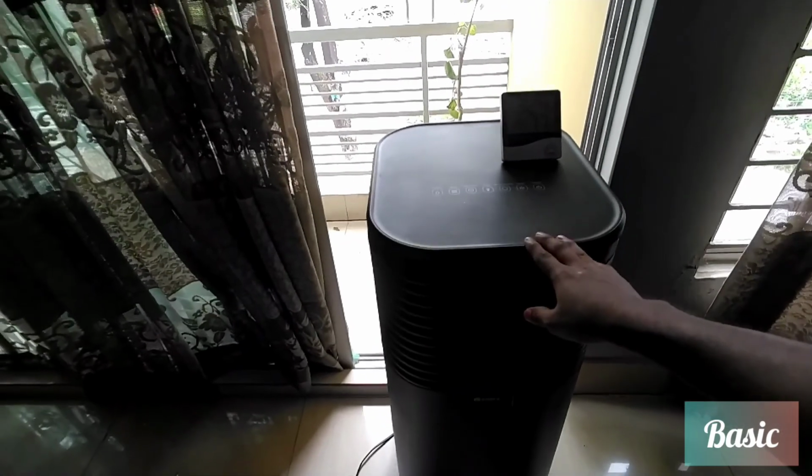Another thing you can do: suppose you feel that the air inside your room is getting hotter and you are feeling a little uncomfortable, you can use an evaporative cooler.